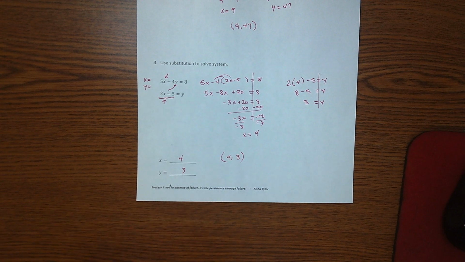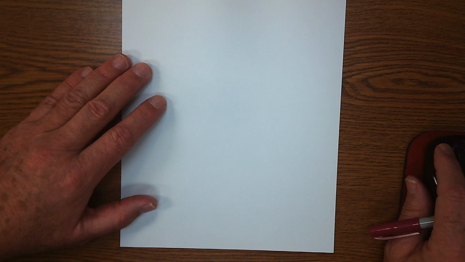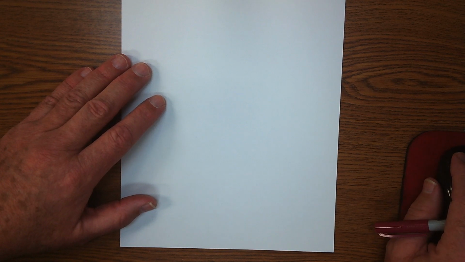Okay? Alright, one last thing. There's one more type of example. It's not on your example sheet, but it looks like this. Let's see if I can find one here. Okay, here's one right here.